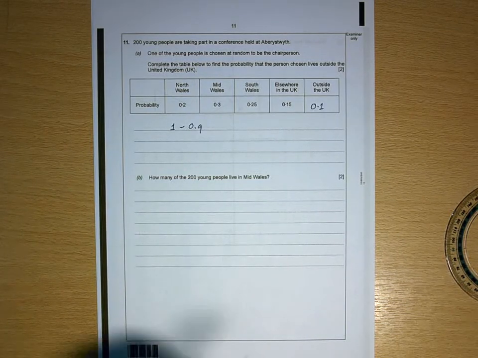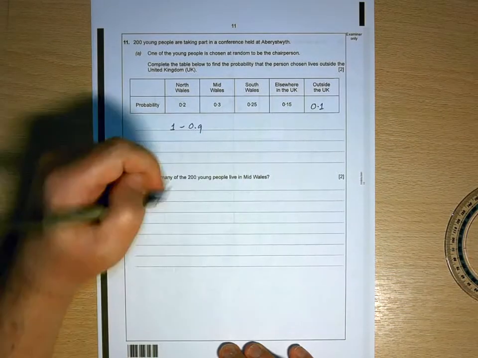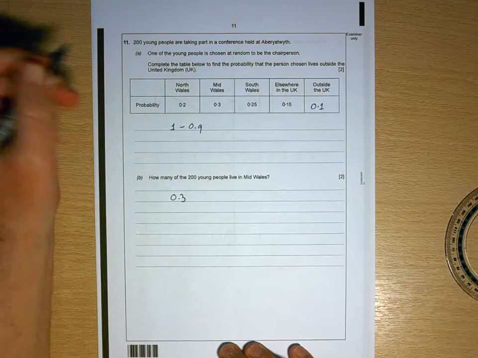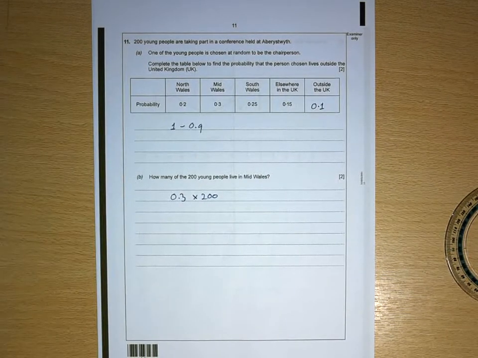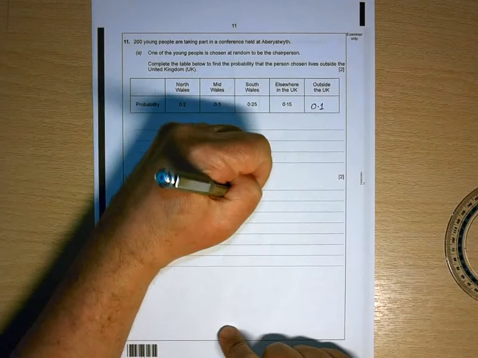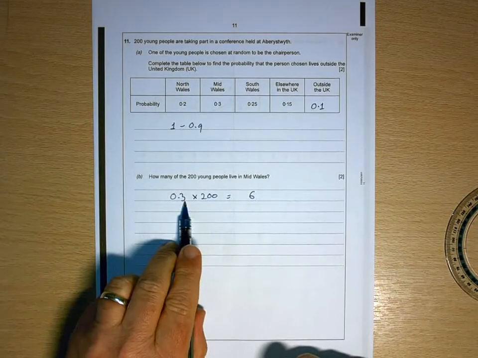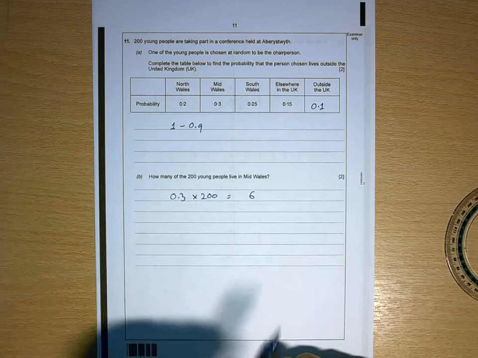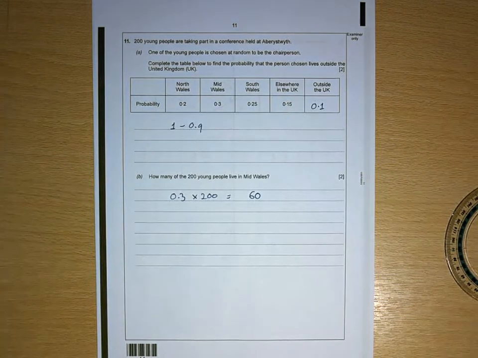And then, how many of the 200 young people live in Mid Wales? Mid Wales represents a probability of 0.3. So we need to work out what 0.3 times 200 is. Well, 3 times 2 is 6, so it's definitely going to have a 6 in it. If that was 0.5, it would be half of 200, which is 100. So 0.3 is a bit less than 0.5. So rather than being 100 or 6 or 600, it's 60.